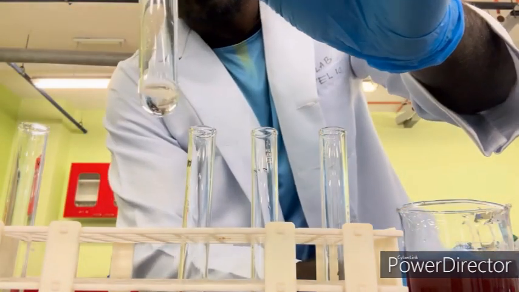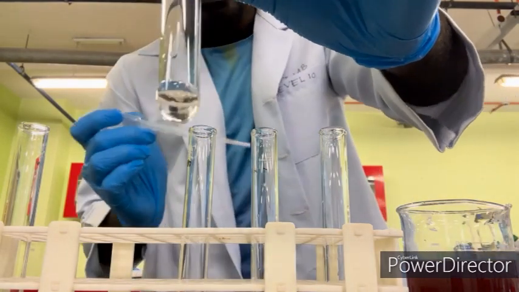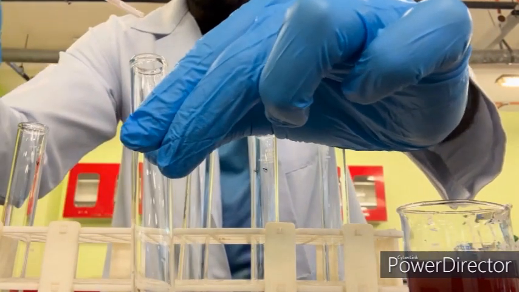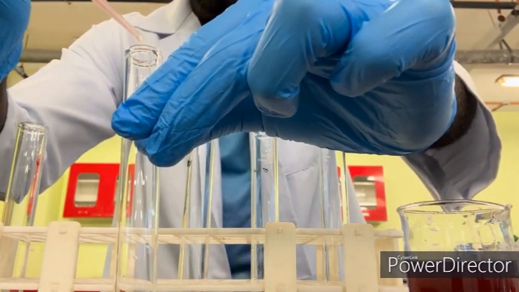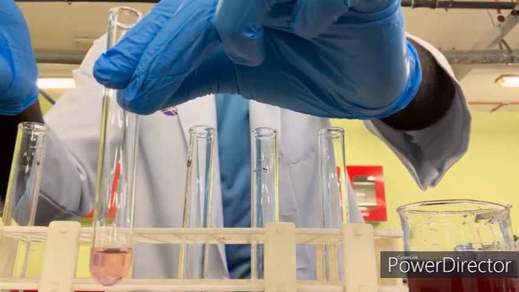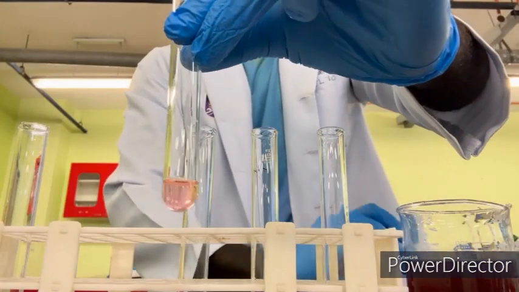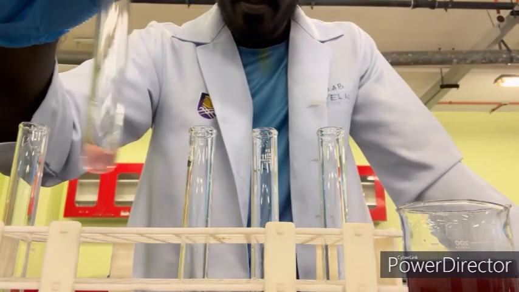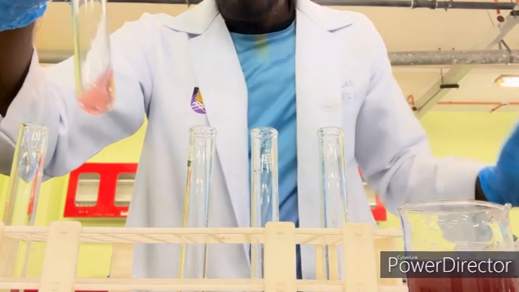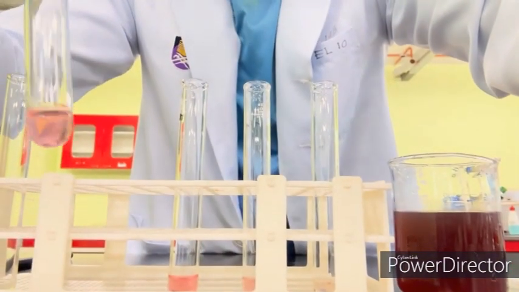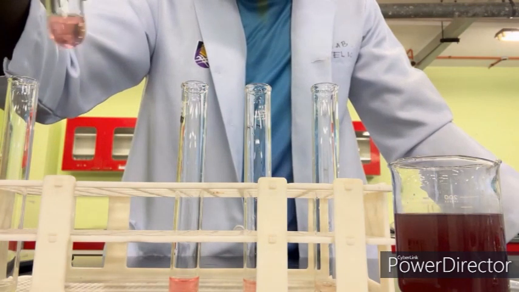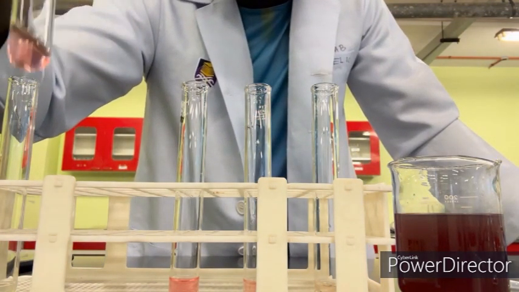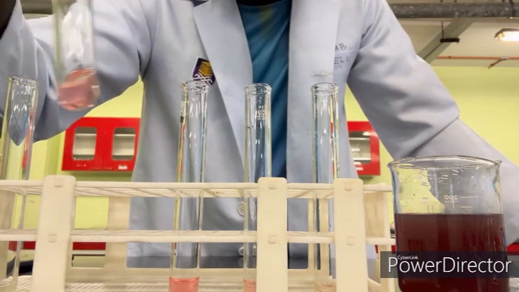Okay, and this one is 1 M acetic acid. I'm going to add a few drops of our solution. And these are the color changes for the 1 M acetic acid once we added the solution.